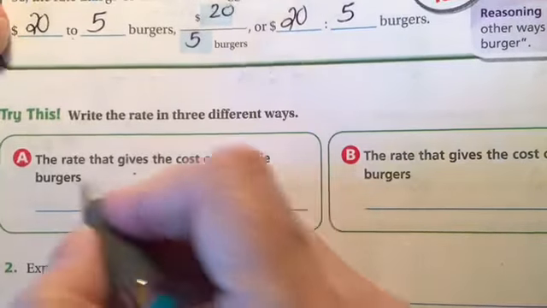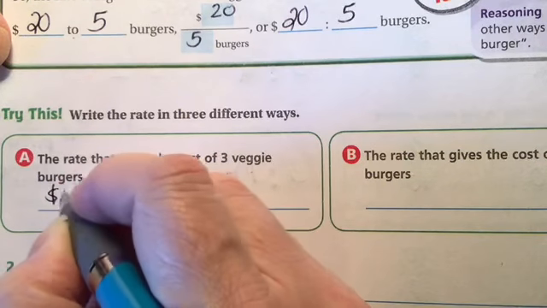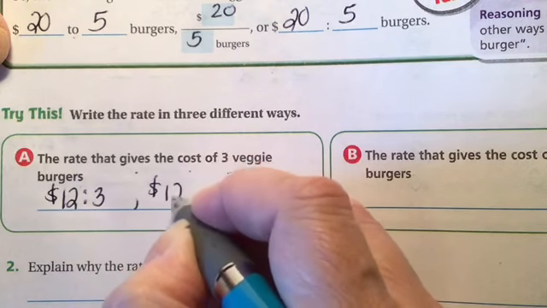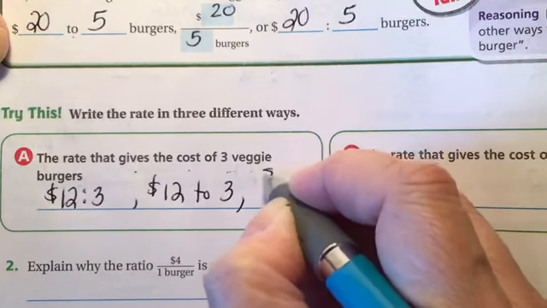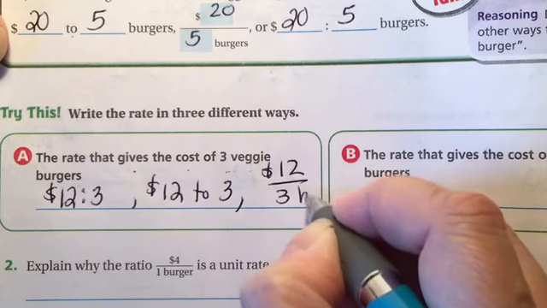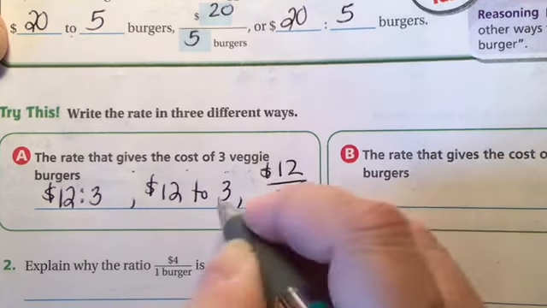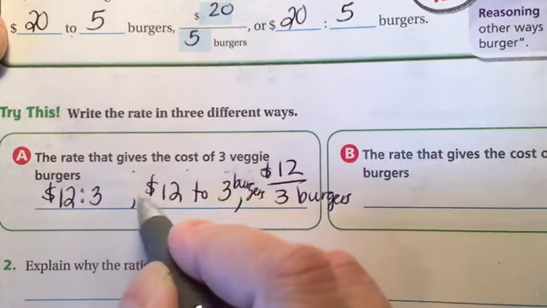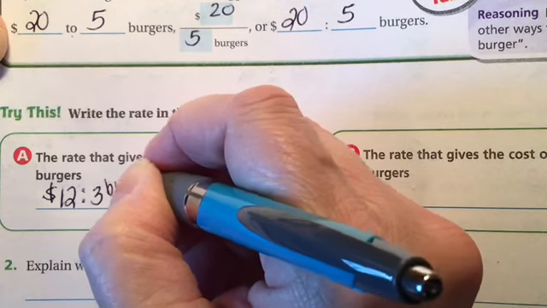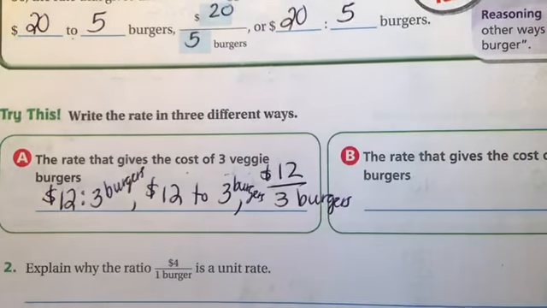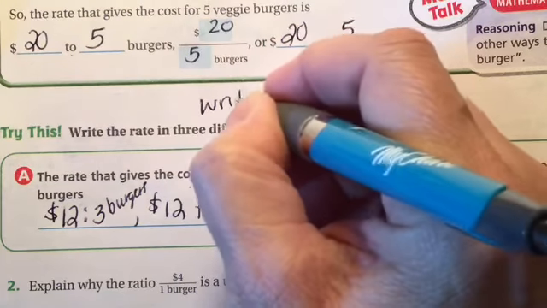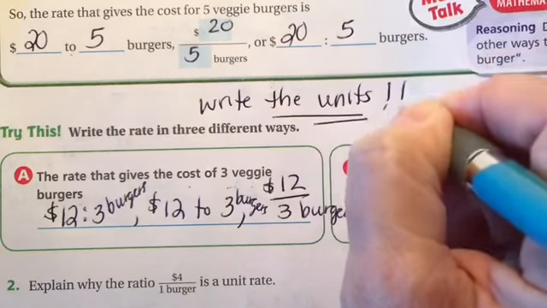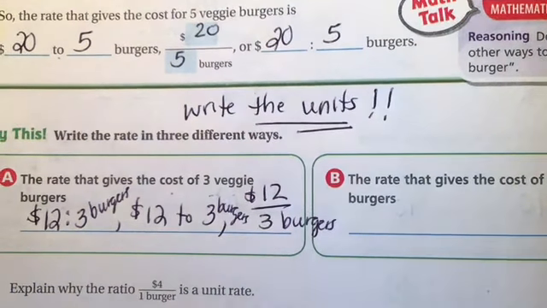So the cost of 3 is going to be $12 to 3 burgers. And with rates, the really important part is you need to include the units. Although I had the dollar signs everywhere, I didn't have my burgers. So when you are doing rates, you need to write the units. Underline, underline, exclamation, exclamation. You gotta write the units.